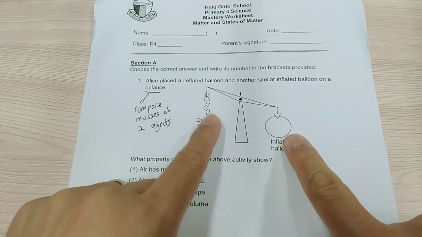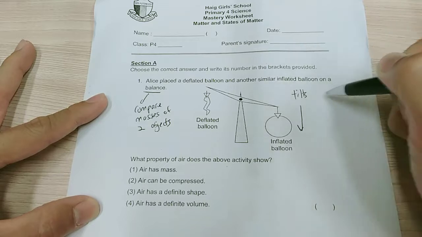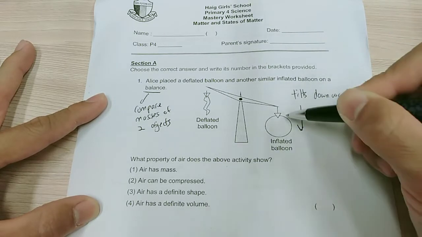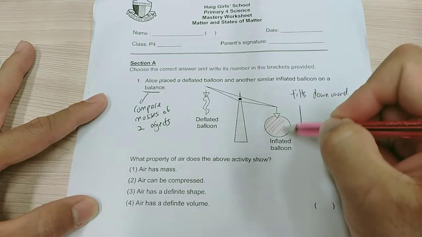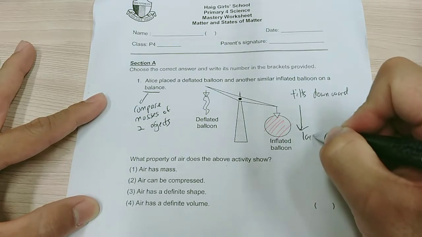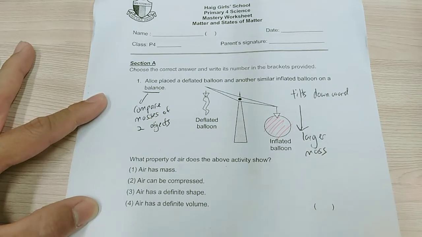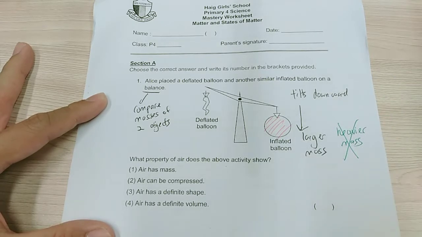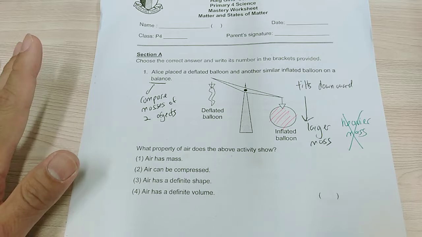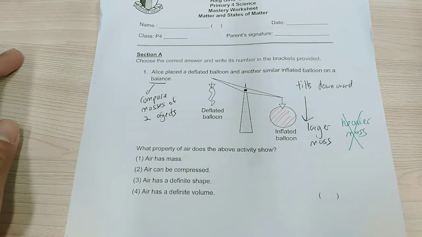So these are the two objects. If it tilts downward on this side, it means that this object here, this object that is in red, has a larger mass. It has a larger mass or greater mass. Now, never say heavier mass. Alright, never say that, because mass is the amount of substance in an object, in a material. It is not the weight. That is about forces, which you will learn soon in P6 term 2.